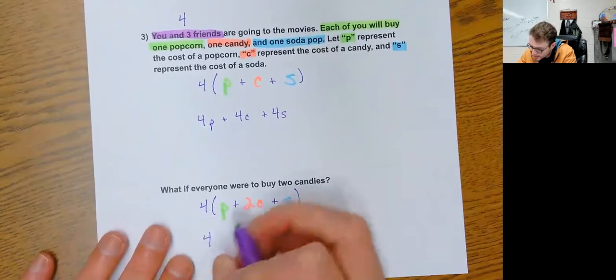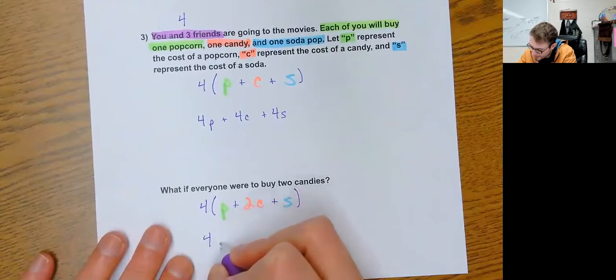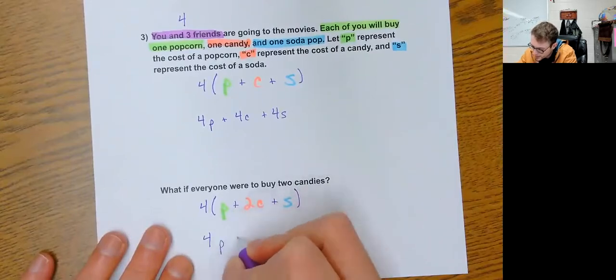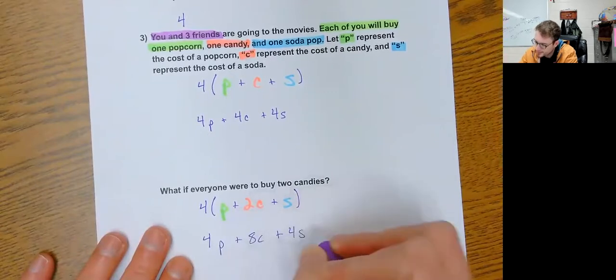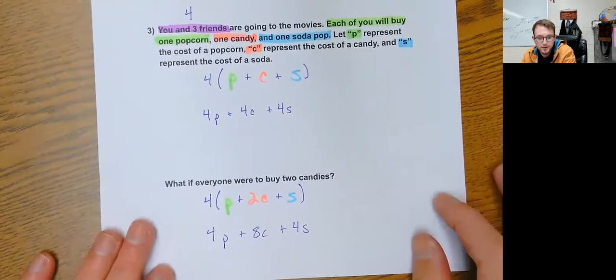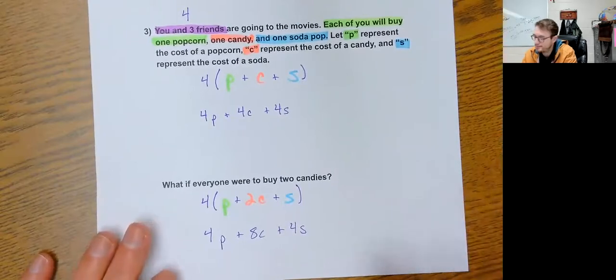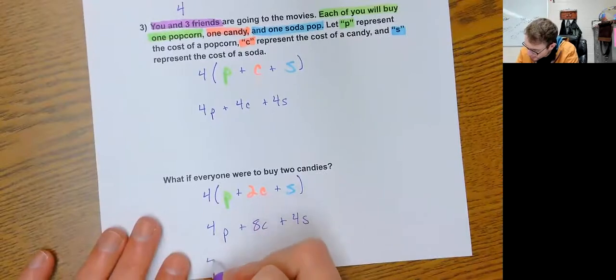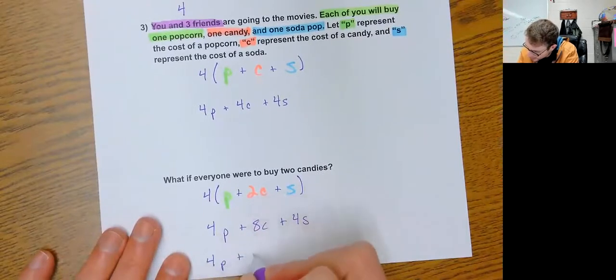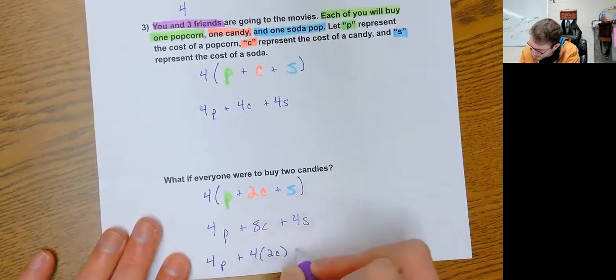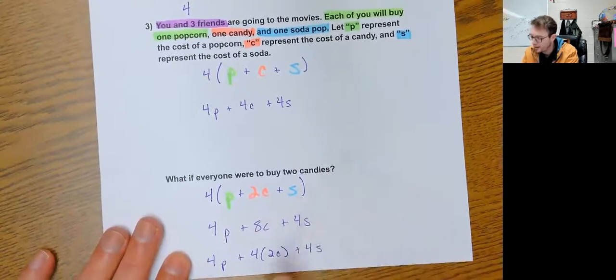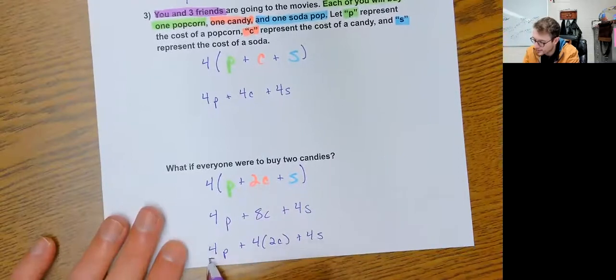Or you can change it as the cost of 4 popcorns plus the cost of 8 candies plus the cost of 4 sodas. That's another way to think about it. Another way you could think about it is 4P plus 4 times 2 candies plus 4S, still highlighting the fact that there's 4 people buying this stuff.